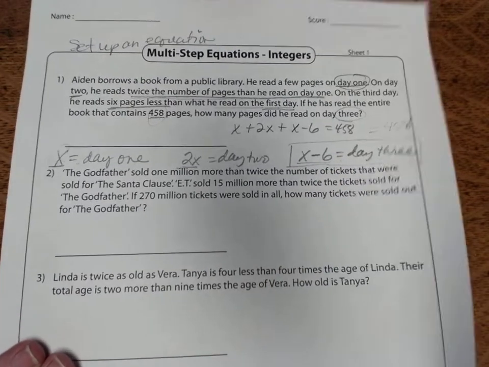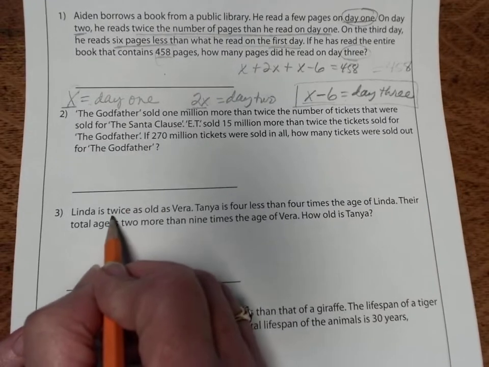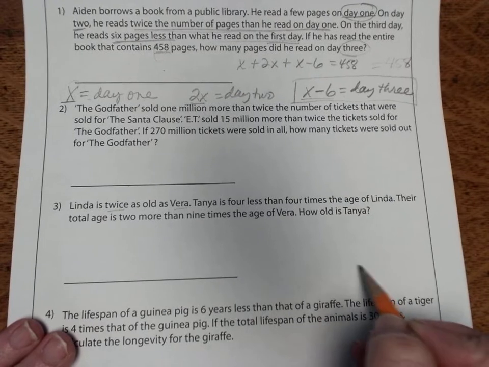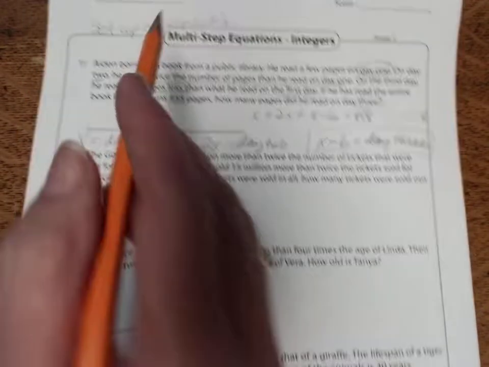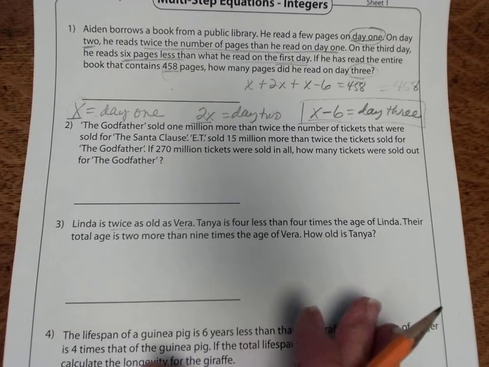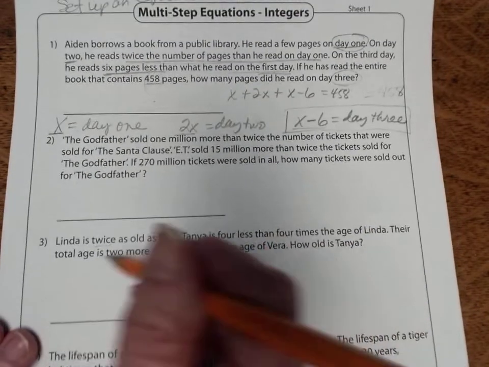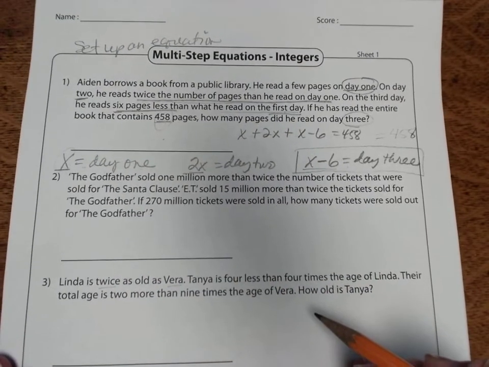All right, so these aren't going to be real easy, but I want you to really read carefully. Okay, and if you need to make a chart, our goal is to set up an equation. So just to let you know, whatever answer you get, plug it back in and see if that works for all the scenarios. Okay.